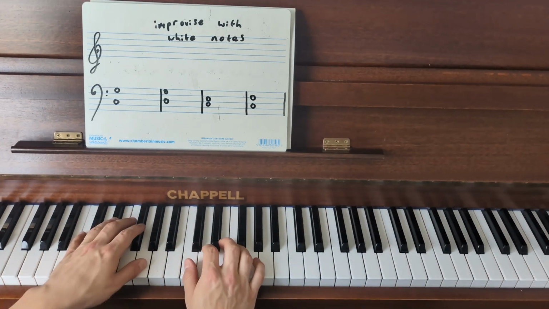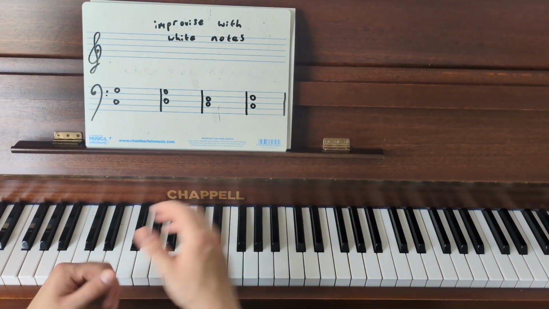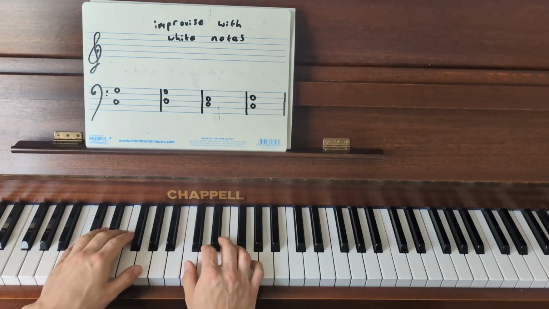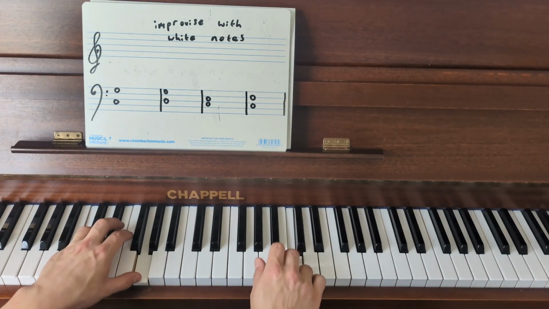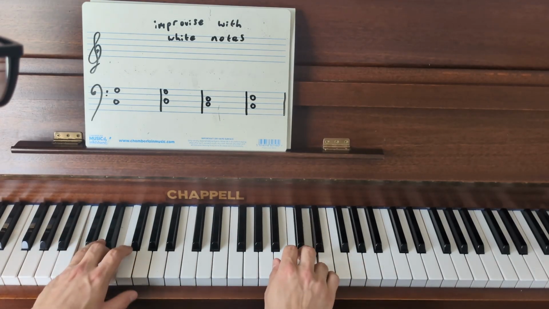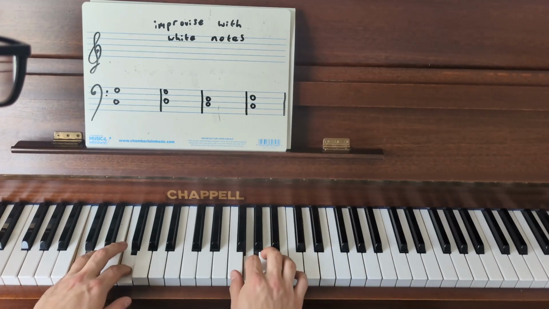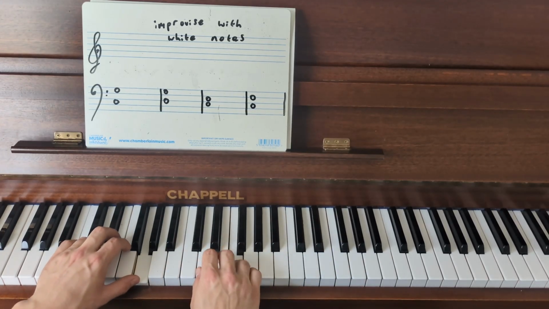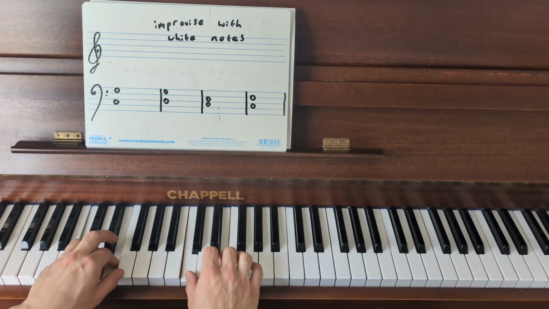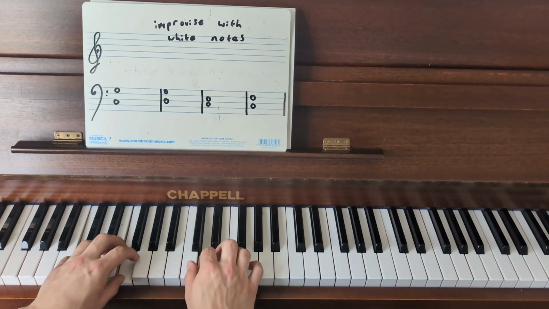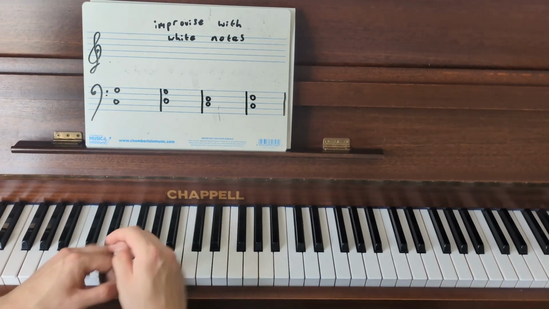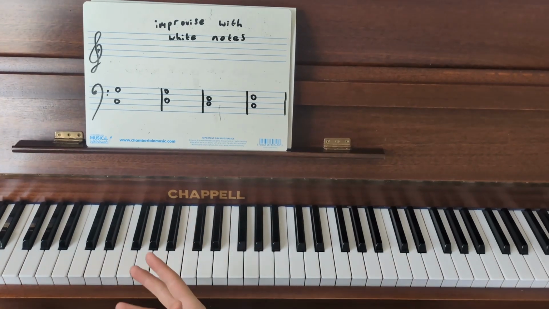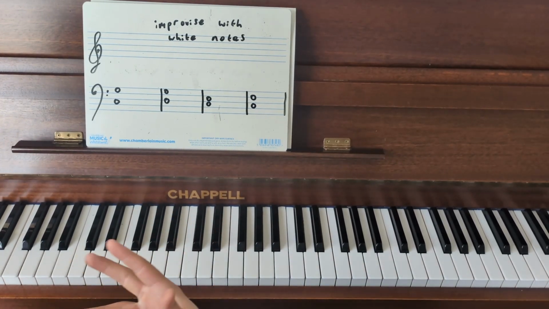Alternatively, if you're keeping some notes close together and some further apart, it could sound a bit better. I think you'll agree that second, more controlled one sounded better, but pause the video and try it yourself.